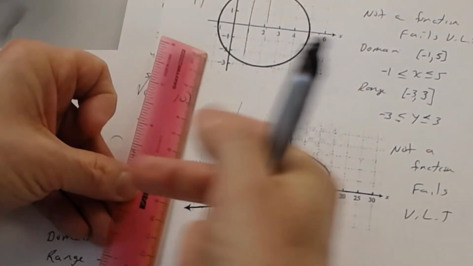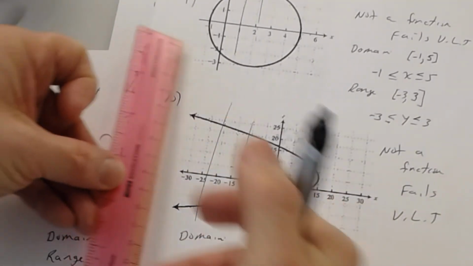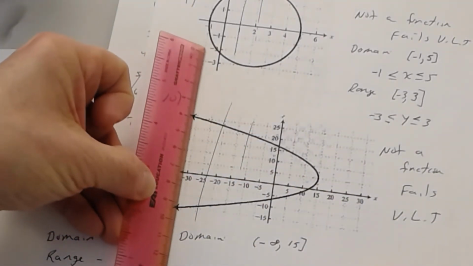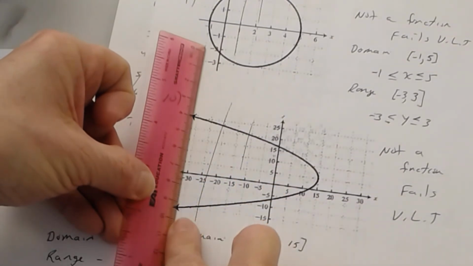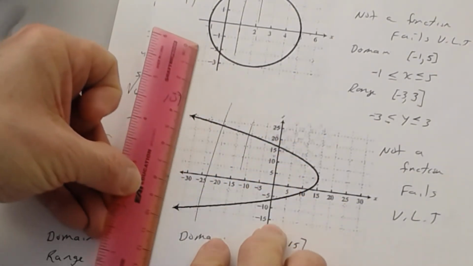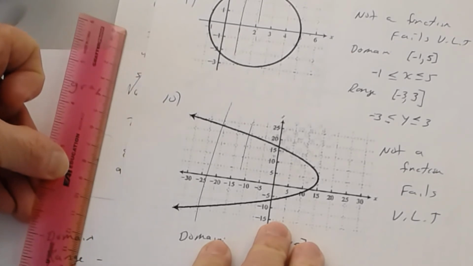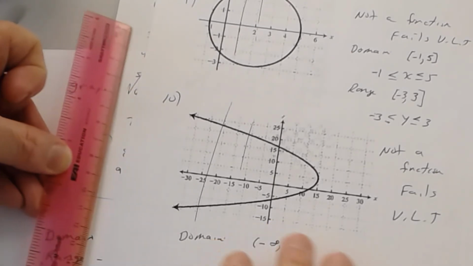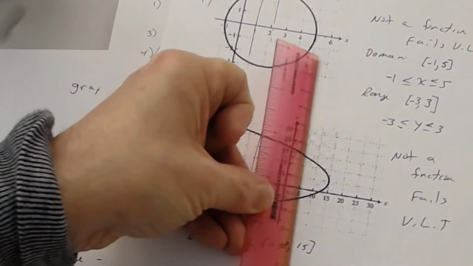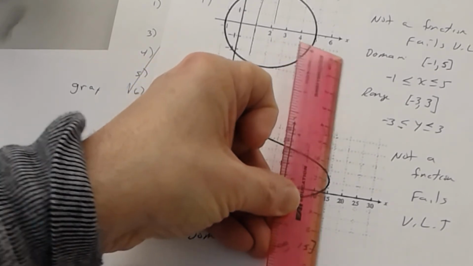Because remember, the arrows are going this way, right? So you're not going to say this is where my graph starts, because you have arrows here. It's kind of pushing this ruler to the idea of negative infinity. So you go from negative infinity all the way, and then it stops when x is what? 15.